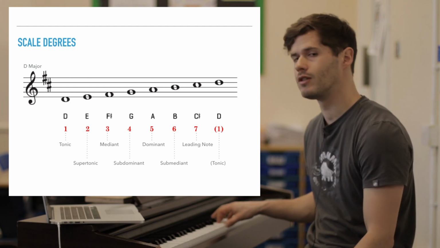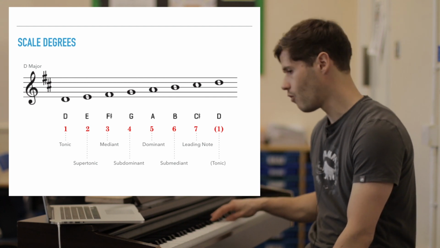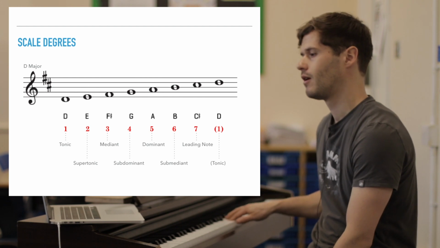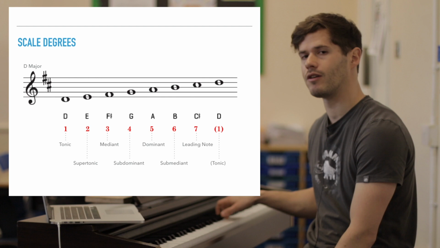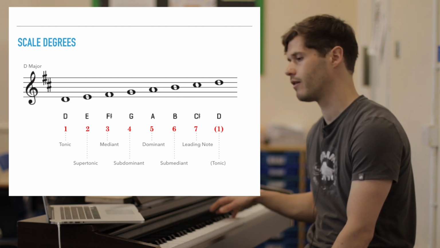And then 2 is always the supertonic. 3 is the mediant. 4 is the subdominant. 5 is the dominant. 6 is the submediant. And 7 is the leading note. And it's leading us back to 1 again, the tonic.